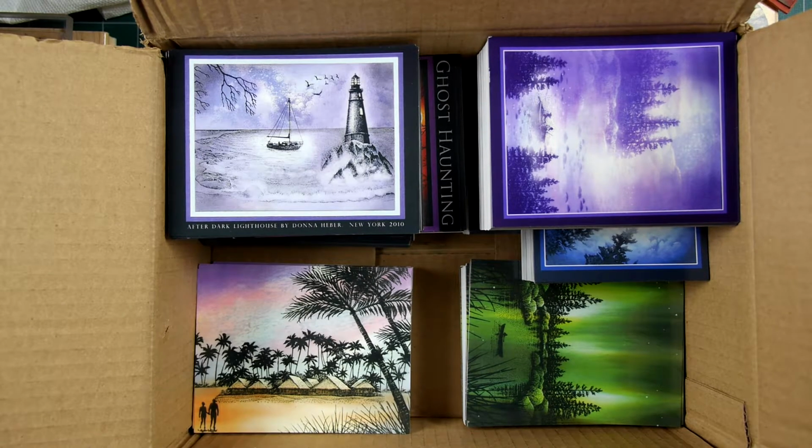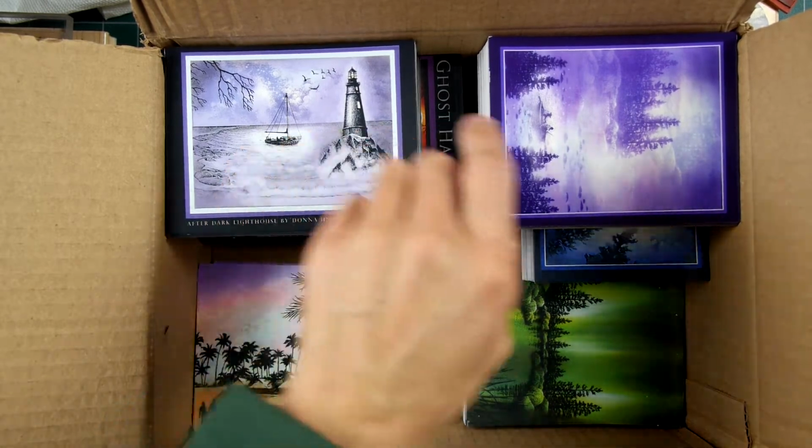Anyways, so those are some of the latest idea cards heading out to stampers.